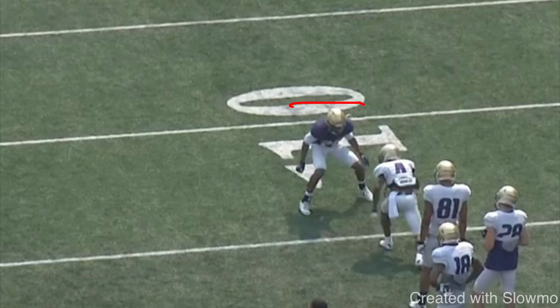So when we see this look, we see inside shade. A good way to tell it's inside shade is you look at the midline of a DB, and if that midline is even with our front foot, that means he's inside shade. If his midline is even with my midline, that means he's head up. If his midline is even with my back foot, that means he's outside leverage. So that's what we're looking for. Now, he's maybe about, I would say, a yard, yard and a half away.